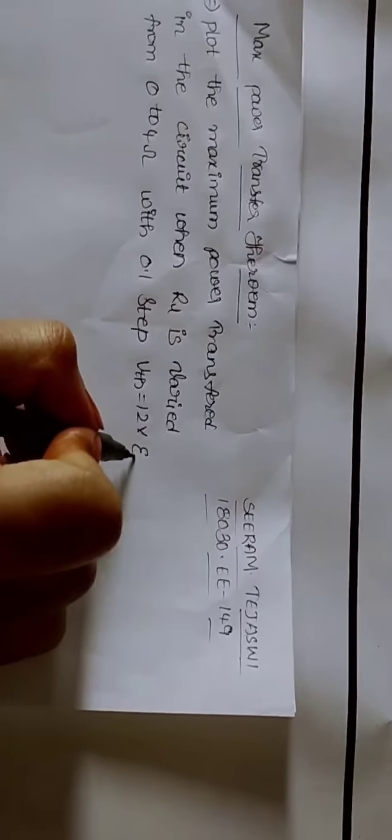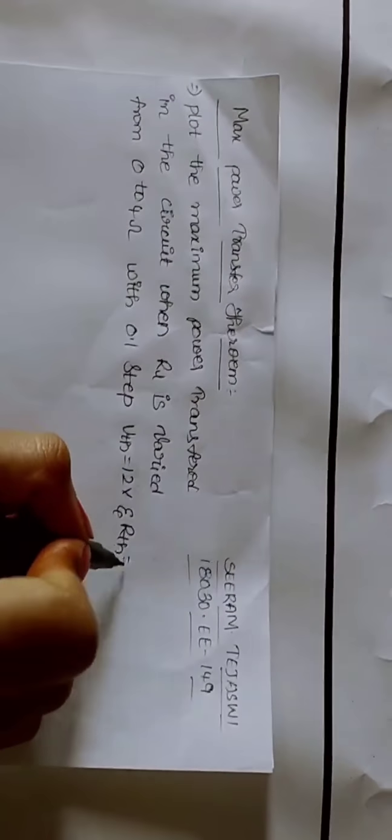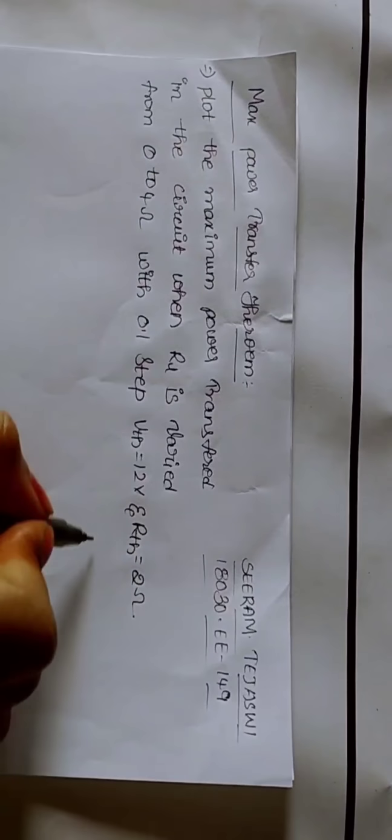VThevenin equals 12 volts and RThevenin is 2 ohms.